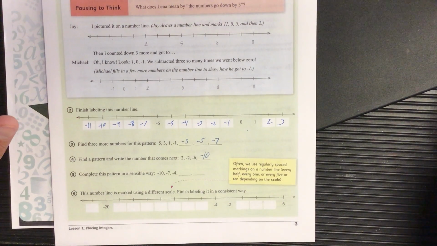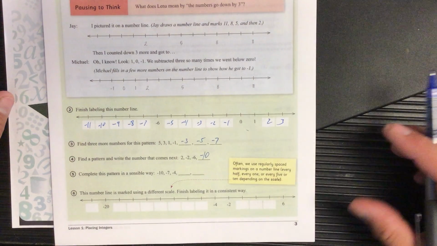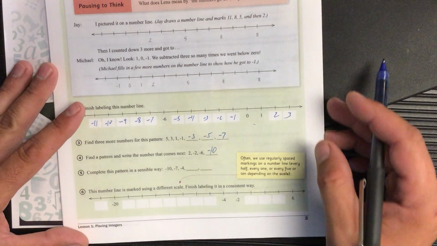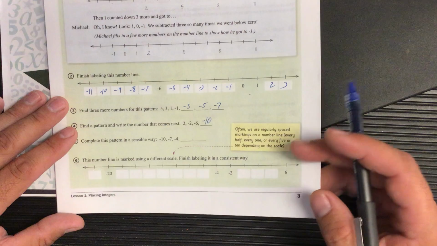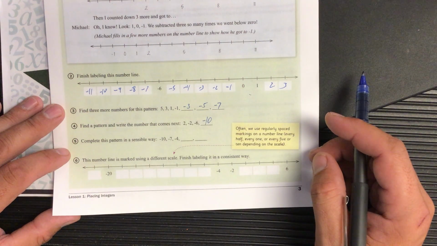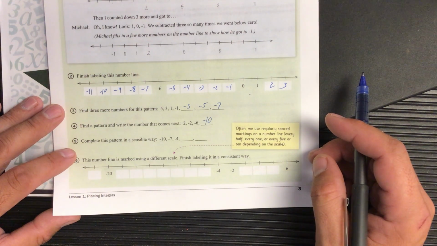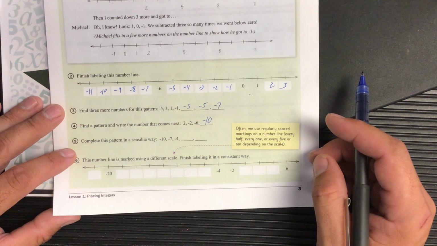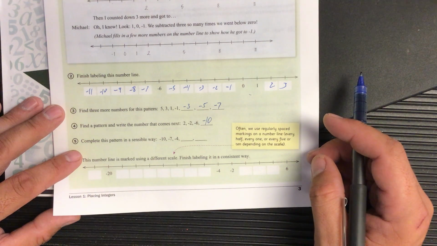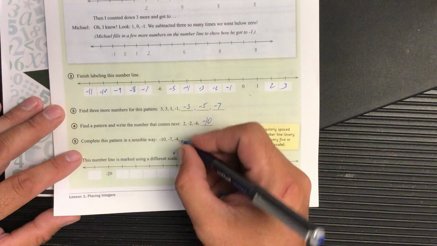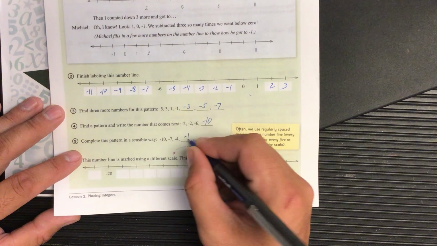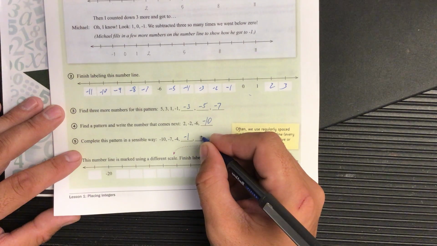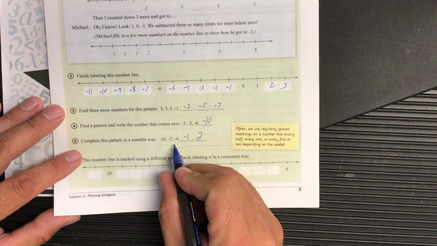Number 5, complete the pattern. -10, -7, -4, blank, and blank. Oh, Sean. Anybody? Oh, this just, -1, and then Maddie. 2. It's going down by 3s. So the first one would be -1, and then the next one would be 1. Or I mean, 2, I think. 2. It's actually getting bigger by 3s.